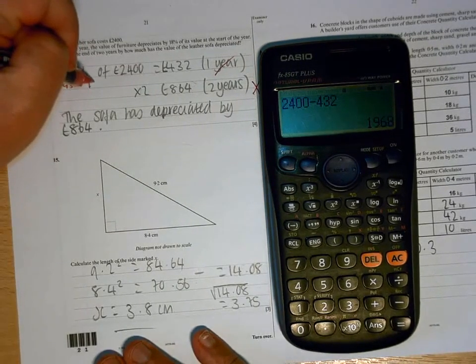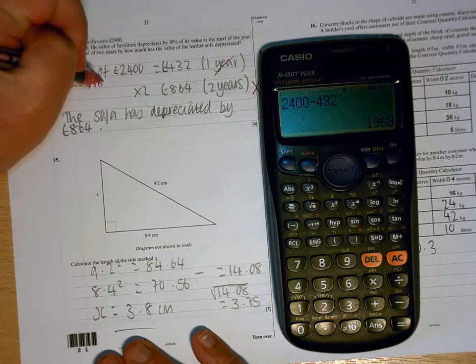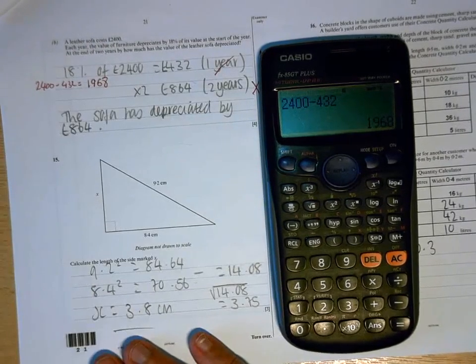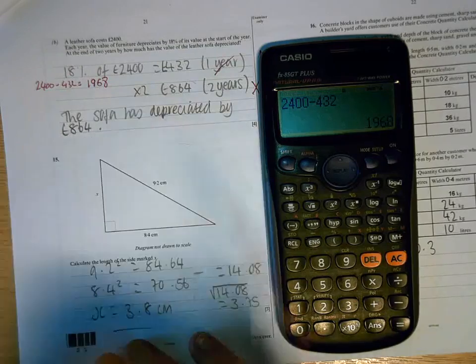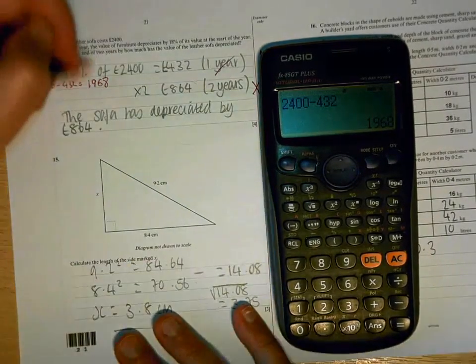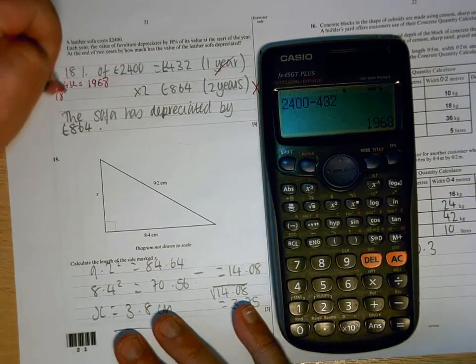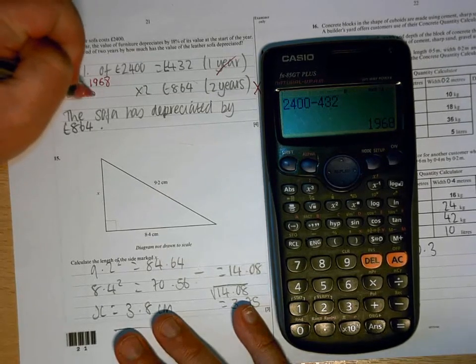So at the end of this first year, or the start of the second year, it's not worth 2,400, it's only worth 1968. So then you've got to work out what 18% of 1968 is.